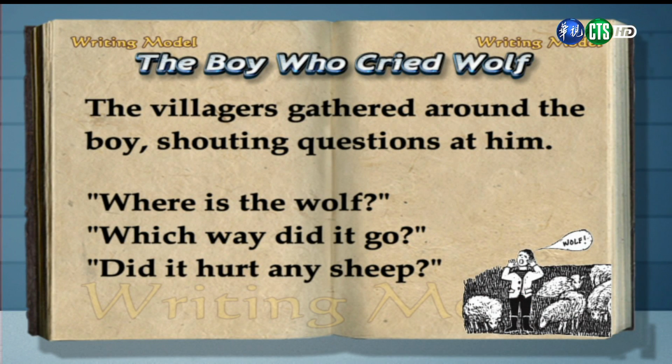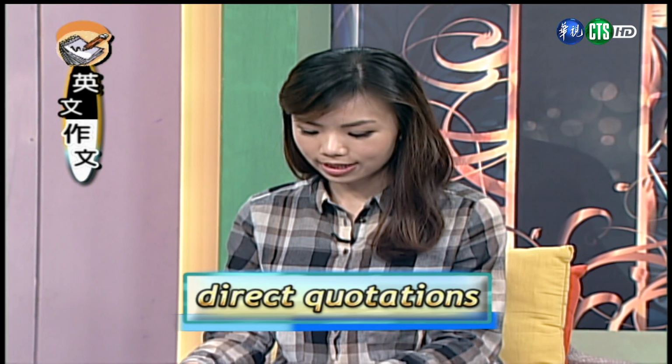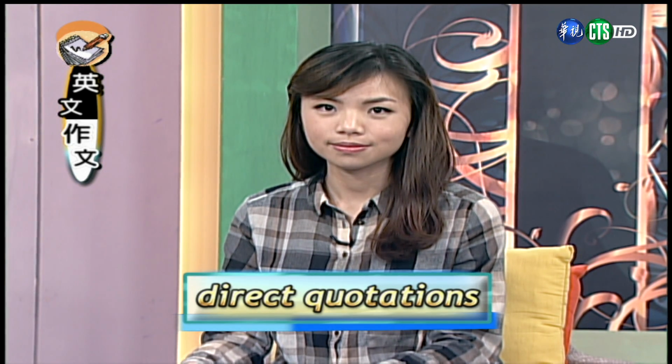All right, in the next section, we can see that we can add more life to the story by adding some dialogue. Instead of just stating that the villagers asked about the wolf, we include the actual questions that they shouted in the form of a dialogue. 好,我们会发现接下来我们一样依照我们之前讲的修改技巧,在这个改变的民间故事里面加入了一些对话。与其只是单纯说村民过来关心羊群的状况,在我们这个版本里面却加入了一些真实的对话。Let's take a moment to briefly talk about direct quotations. 好,我们现在花一点时间来看一下直接引用的意思。A direct quotation is writing down exactly what a person says.